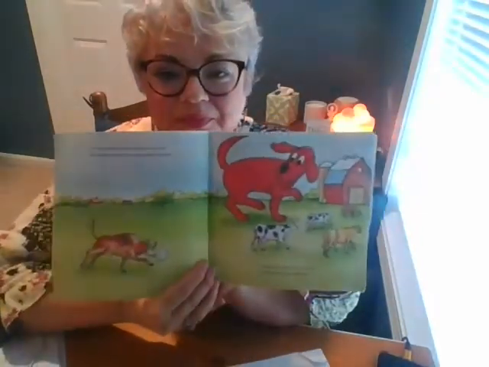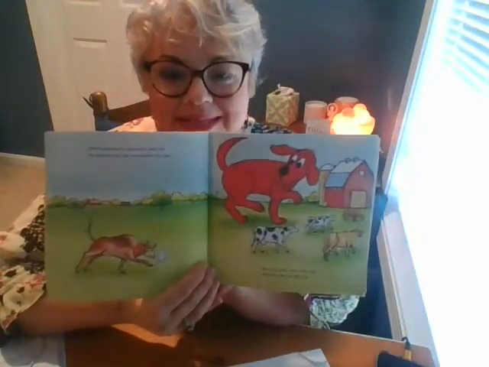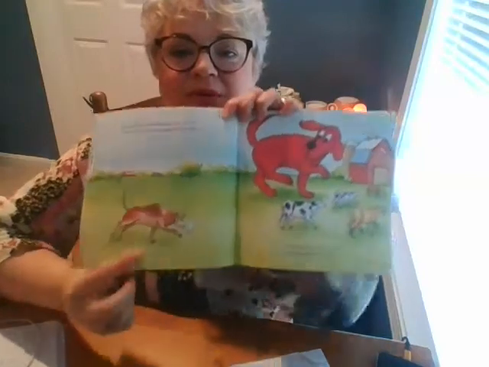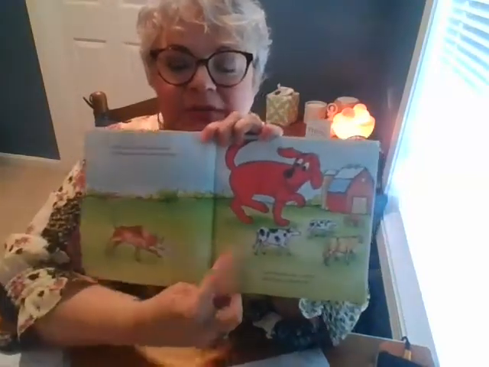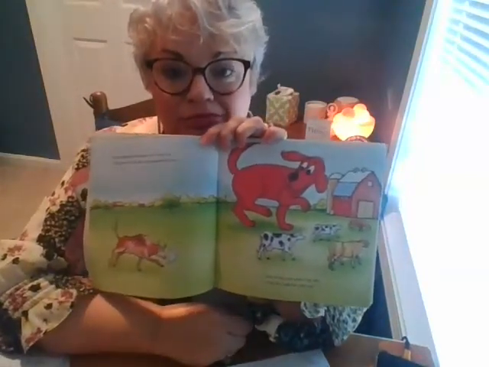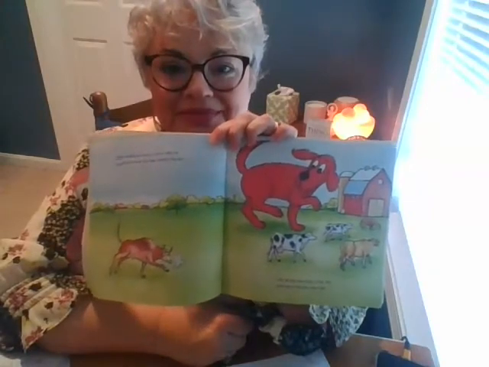He started to drive the cows toward the barn. One of the cows was a bull, and bulls don't like the color red. See that picture? Bulls don't like the color red. What do you think might happen next? That picture tells a story.